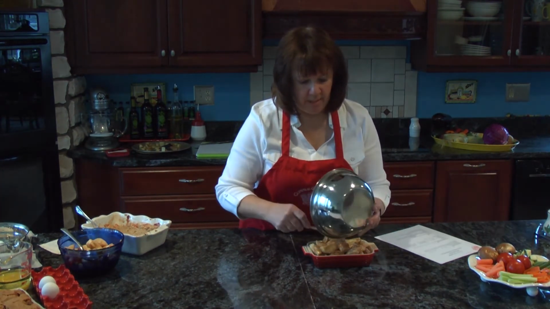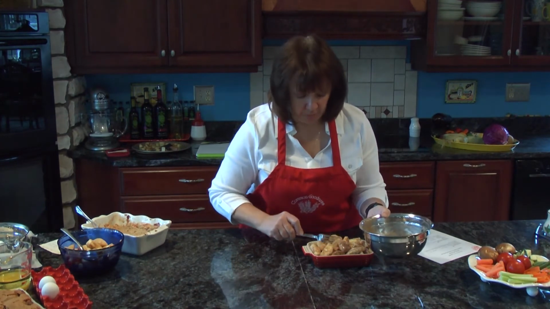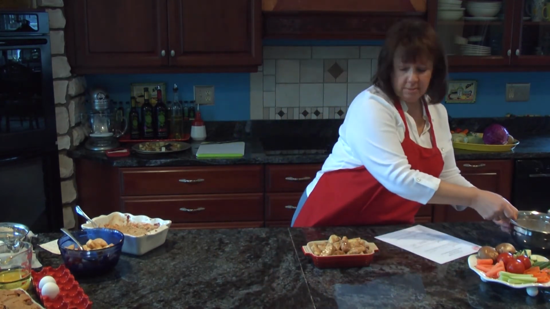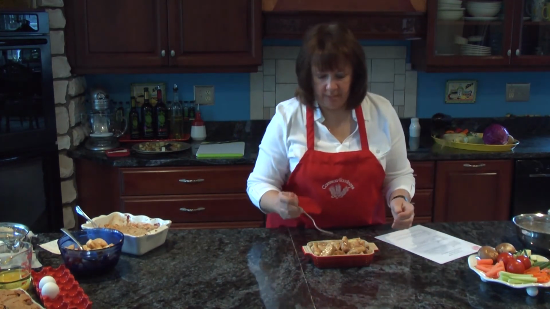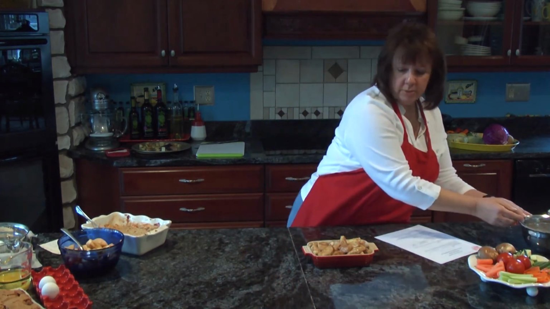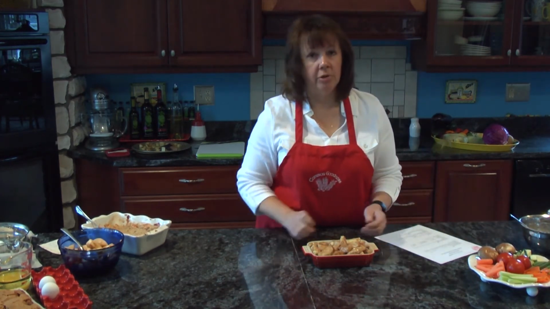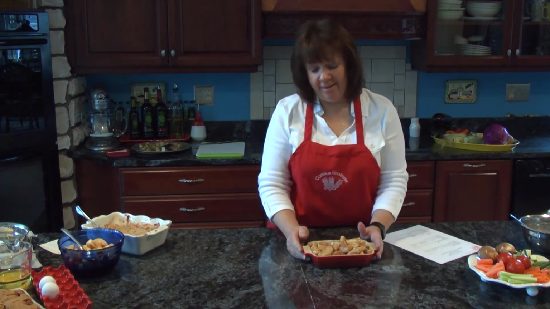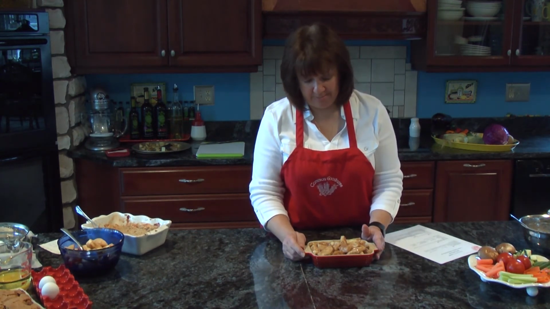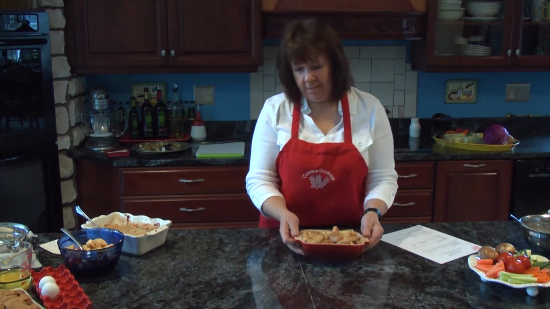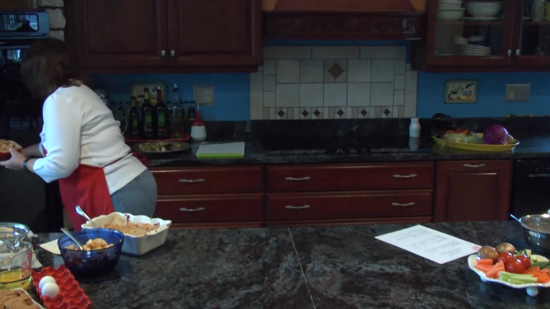Now the recipe, I have all the recipes for you online that you can print out. And there's a recipe for the crisp that goes on top, which is flour, sugar, butter and cinnamon. And you sprinkle that on top. So I'm going to get this in the oven.